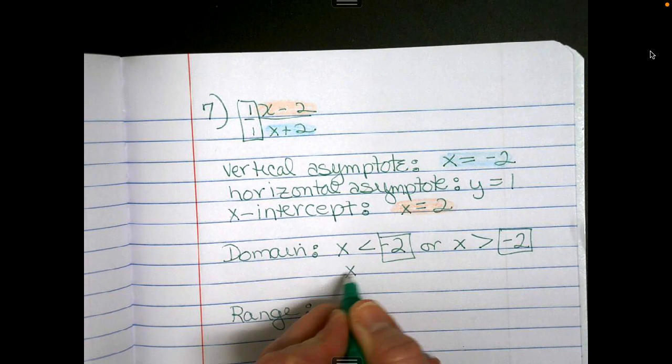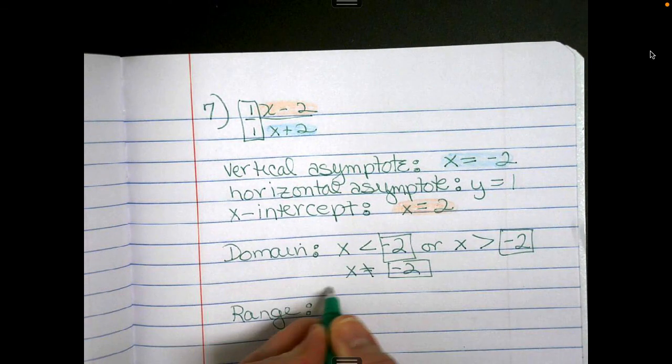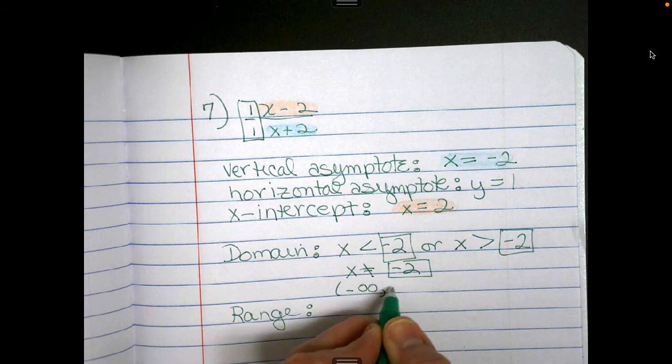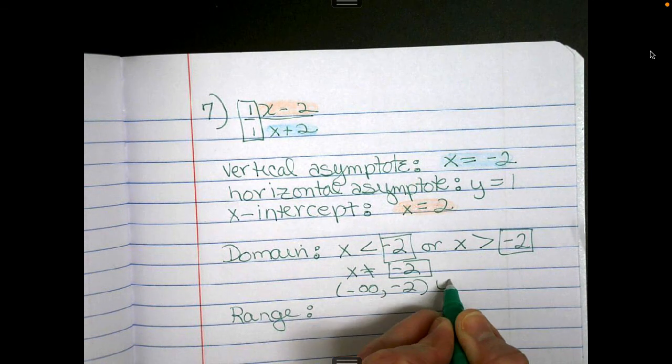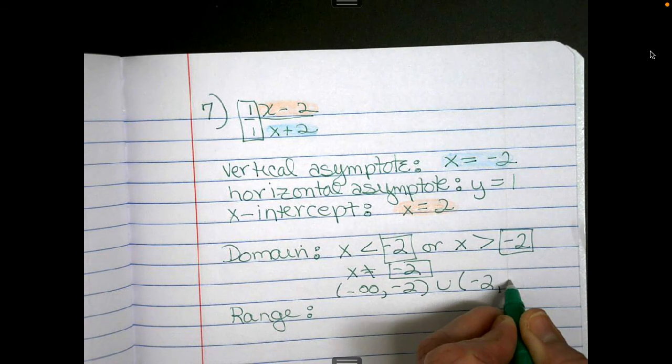So x cannot equal -2. And then our interval notation: -infinity to -2, joins with -2, goes past, jumps over to +infinity.